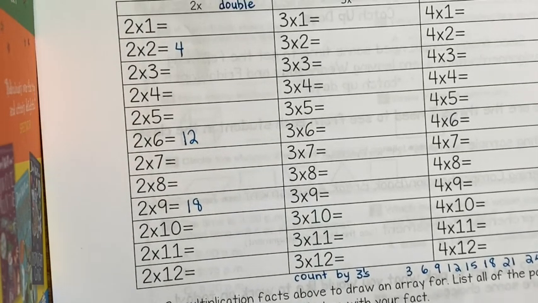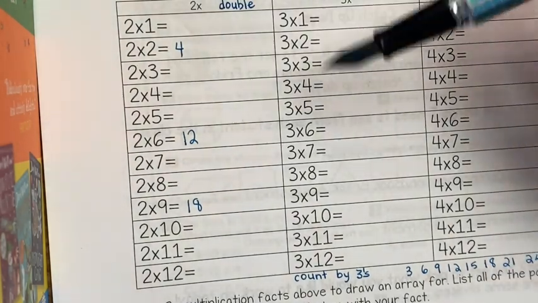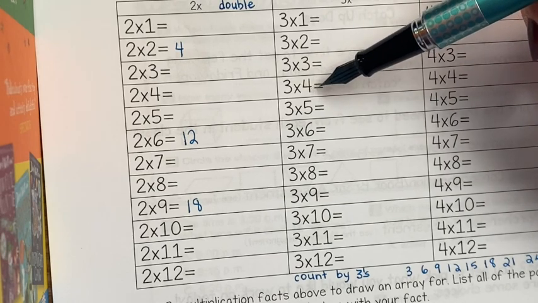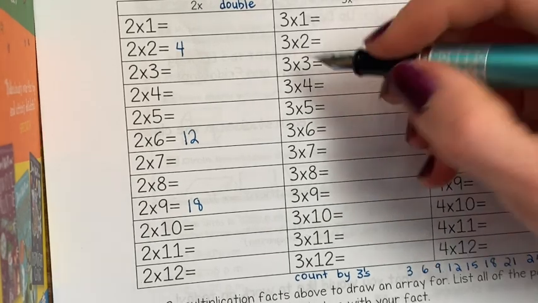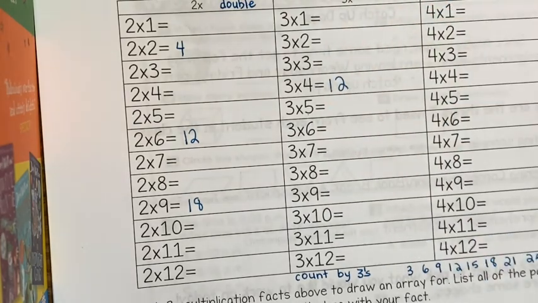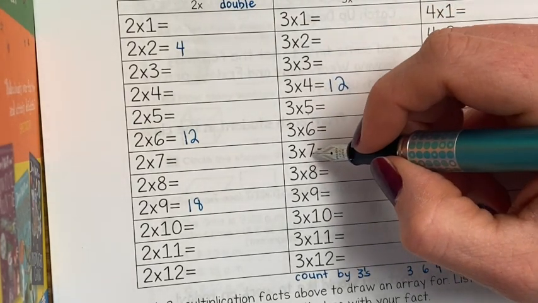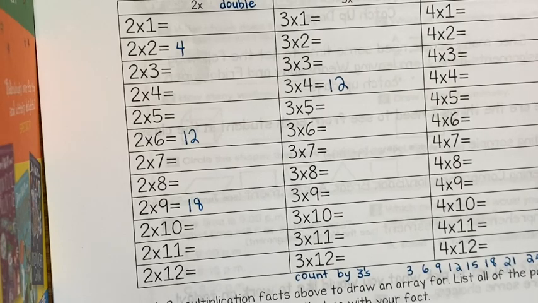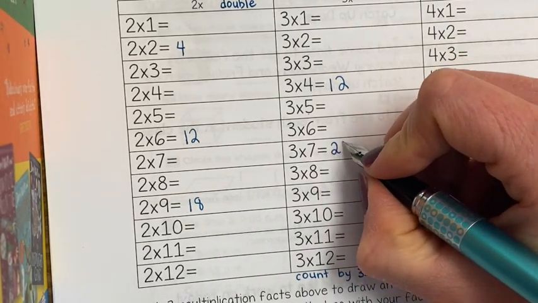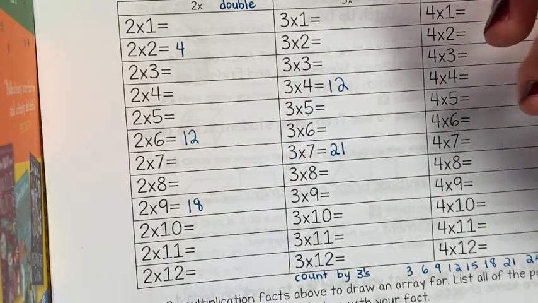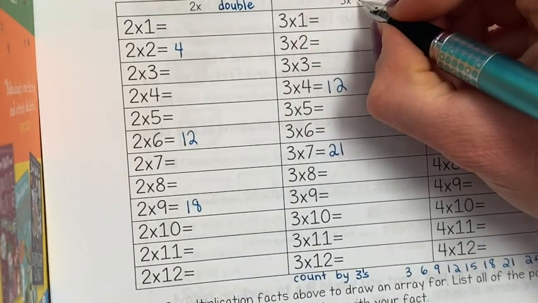You can also do double plus 1 more group. So 3 times 4, double 4 is 8, and I add 1 more group of 4, 9, 10, 11, 12. Actually I'm going to do double 7. Double 7 is 14. If I have 1 more group of 7, 14 plus 7 is 21.